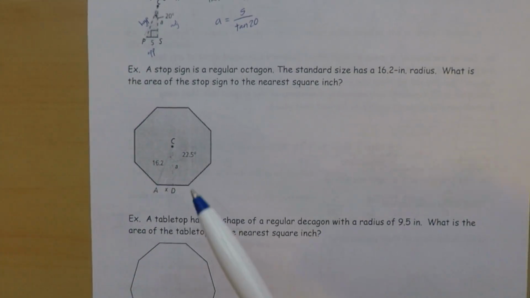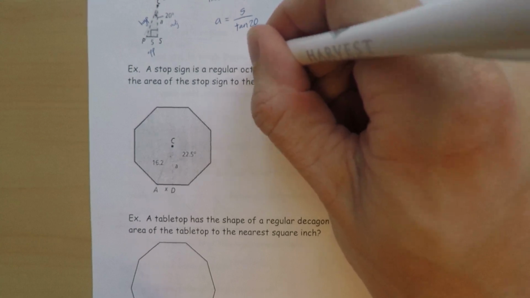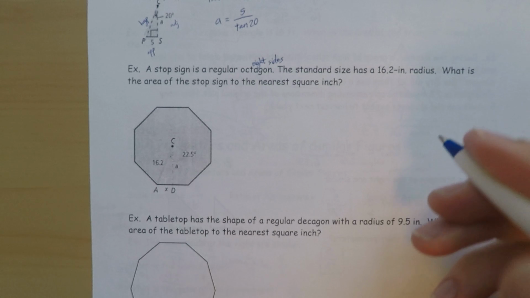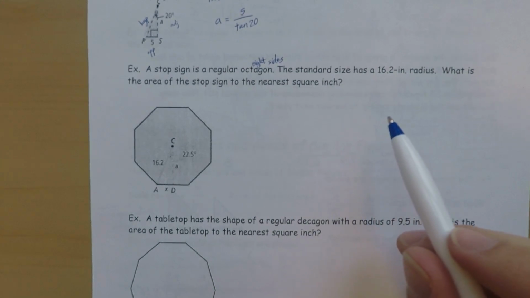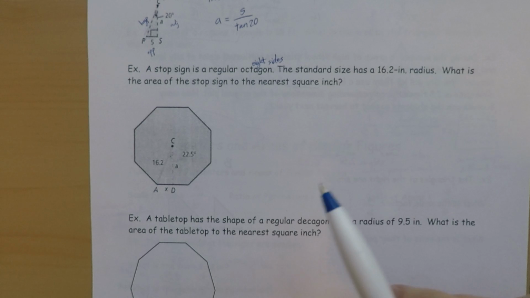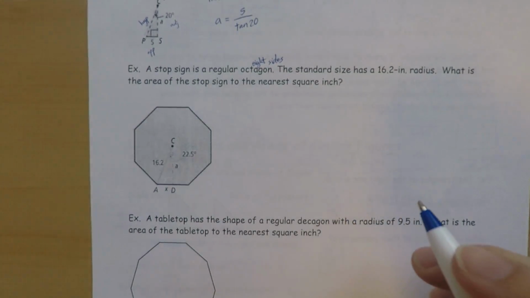A stop sign is a regular octagon. Octagon, 8 sides. The standard size has a 16.2 inch radius. What is the area of the stop sign to the nearest square inch?